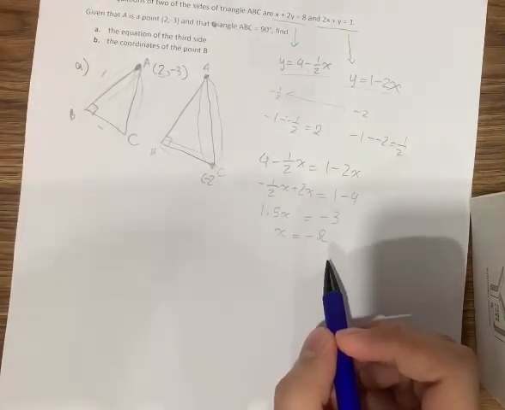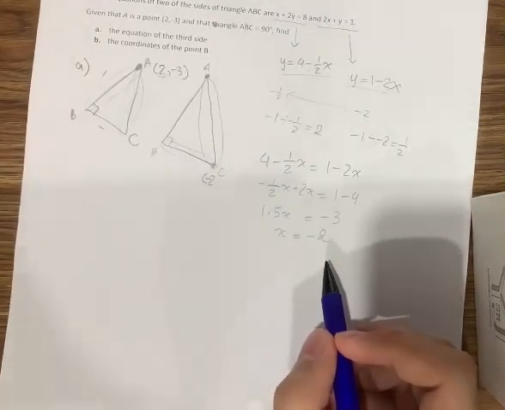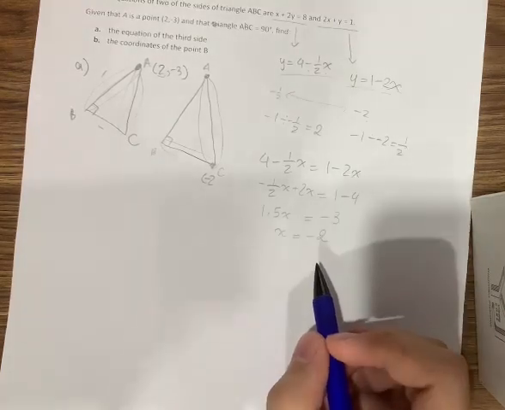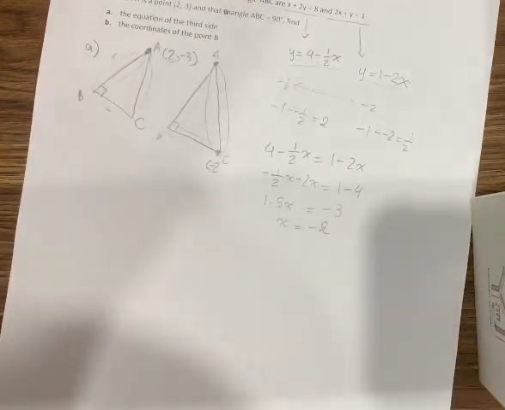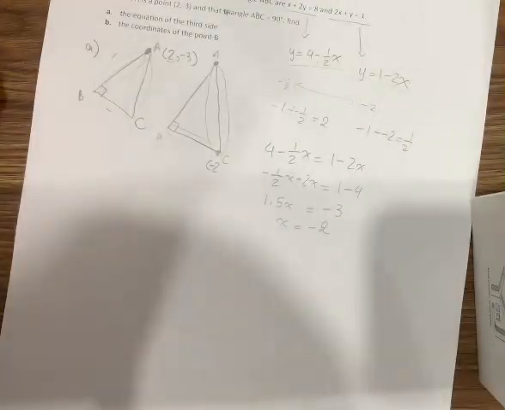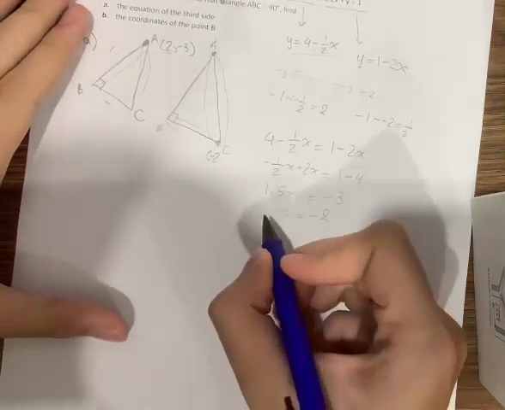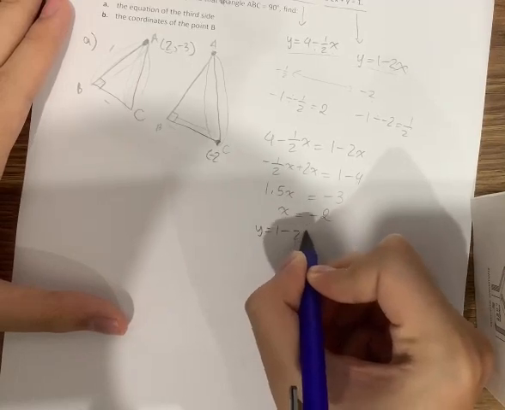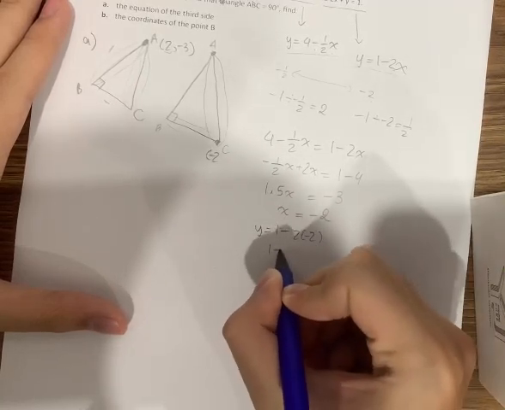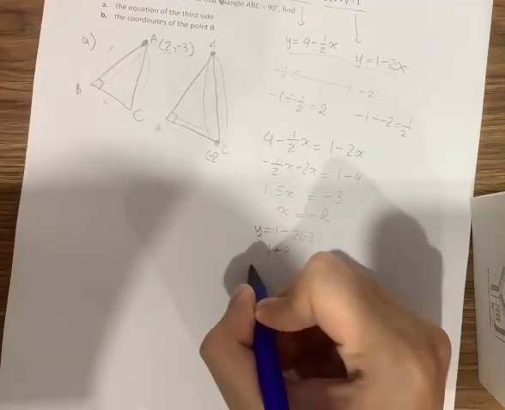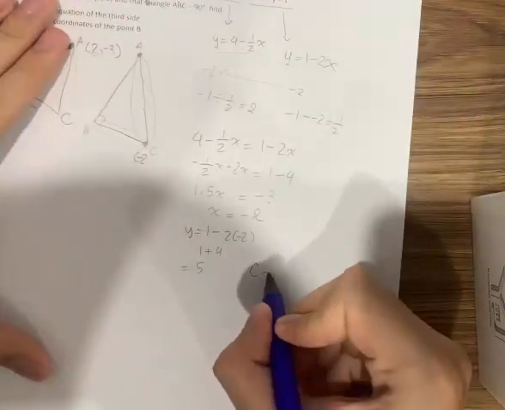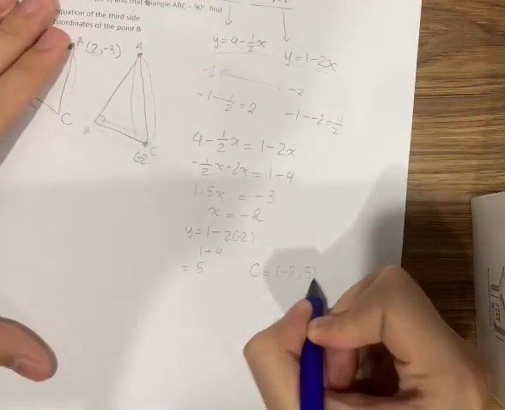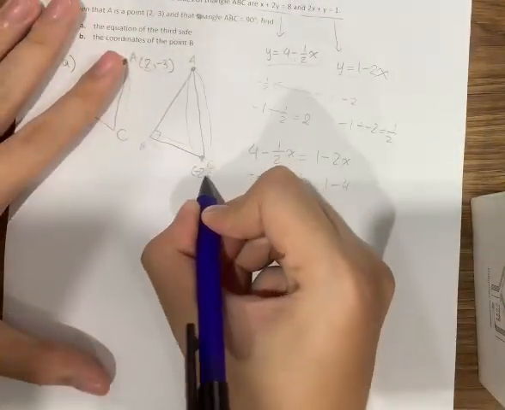Which does not answer the two questions, but it can be a very useful piece of information that we can use to solve the question. So let's find y. y equals 1 minus 2 times positive 2, which is 1 plus 4, which is 5. So we know that C is (-2, 5), like that.